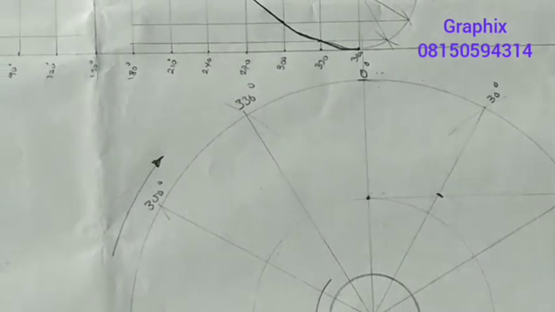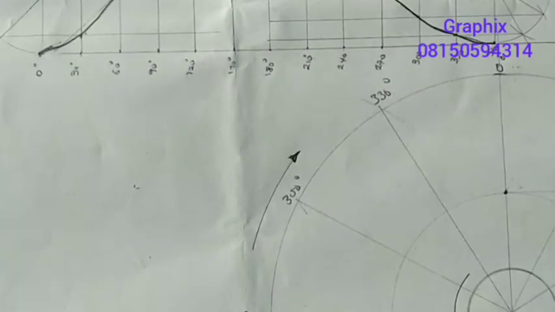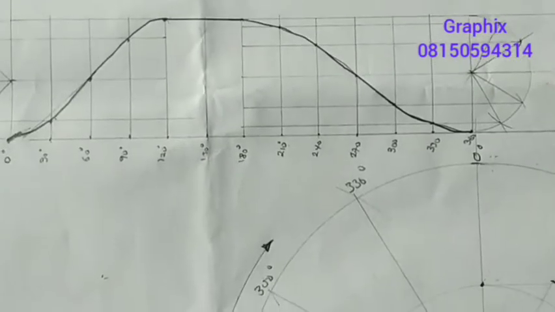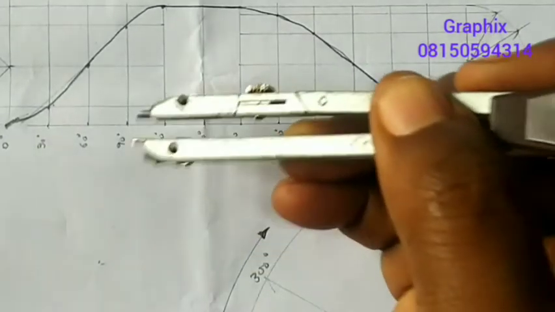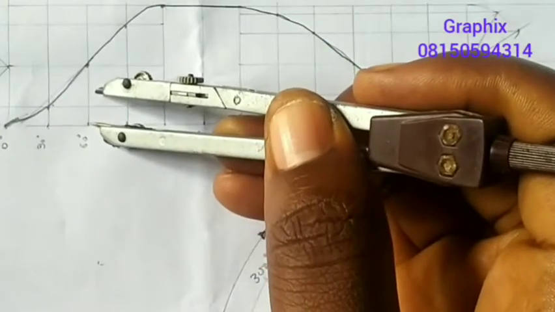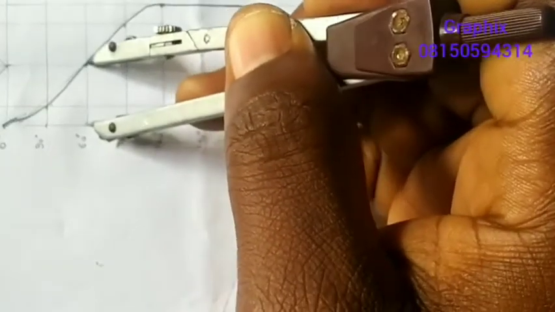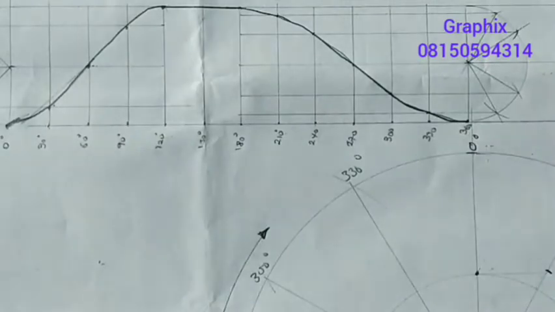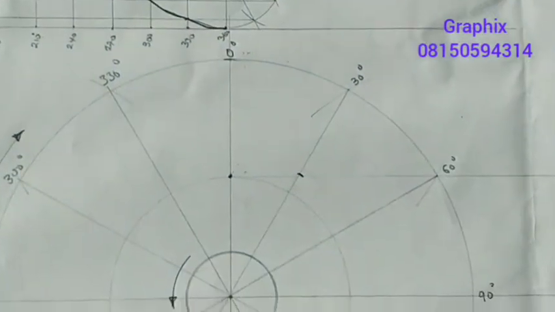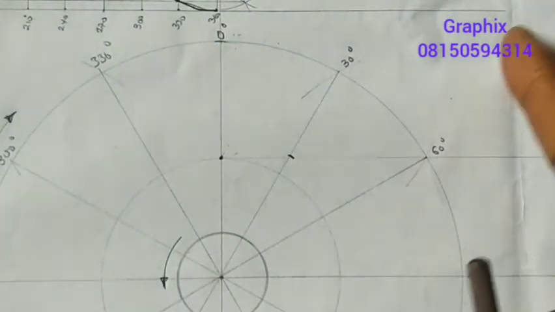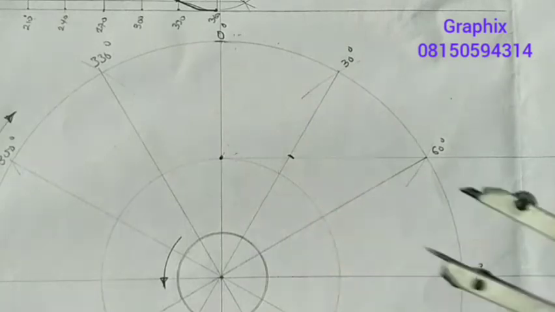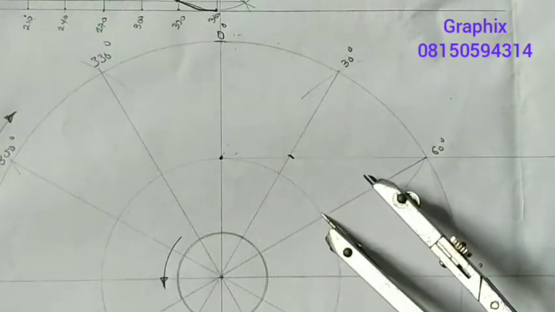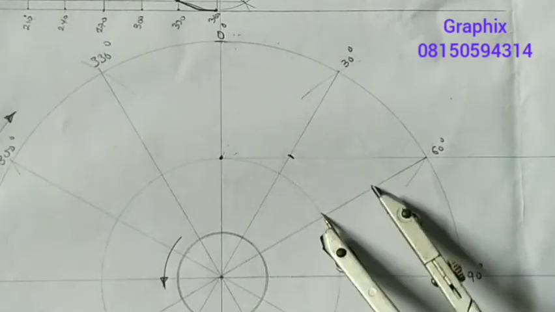You go to the next one again, which is 60, and you're going to place it here from 60 up to what? This point here. Can you see that? And you go to the angle of 60, which is this, right? And you place it on this point on the diameter sheet. We are going to mark 60.